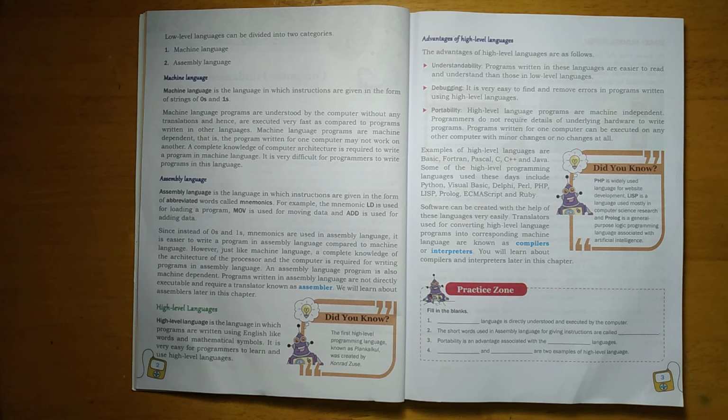whereas it's easier to write computer programs in high-level languages. Number four, debugging is a very difficult task for programmers when they use low-level computer languages. But programmers can do debugging very easily when they use high-level computer languages.